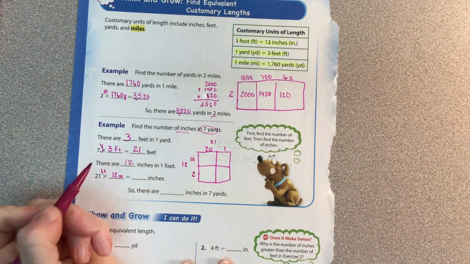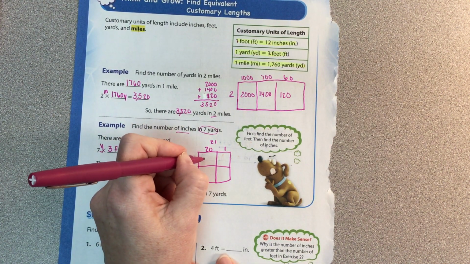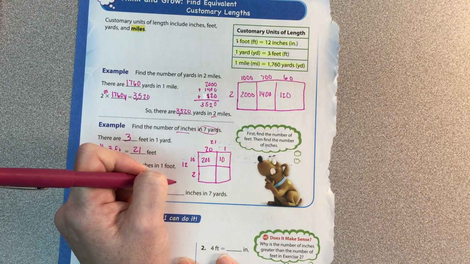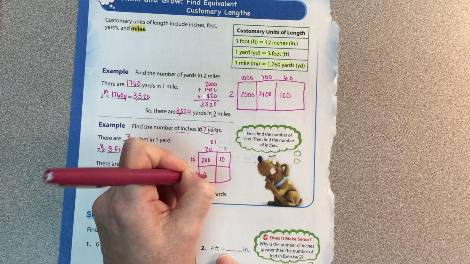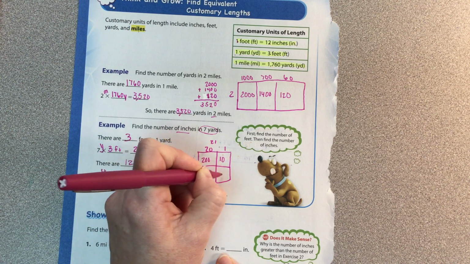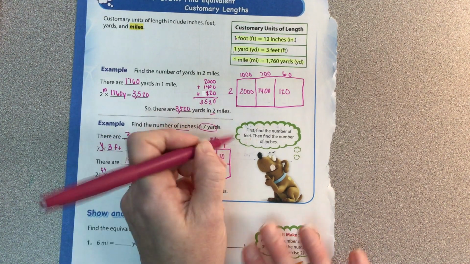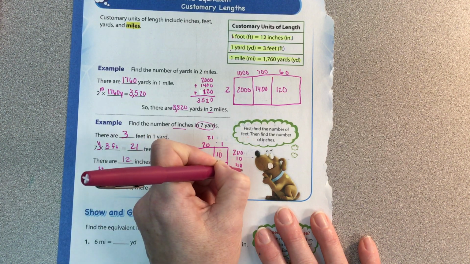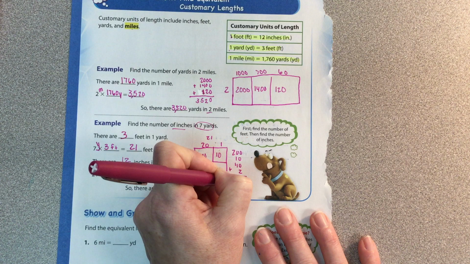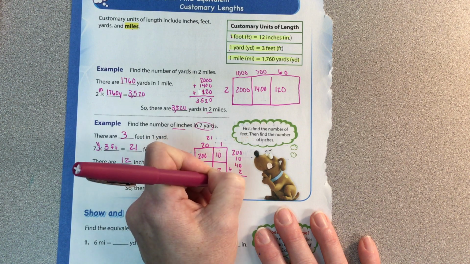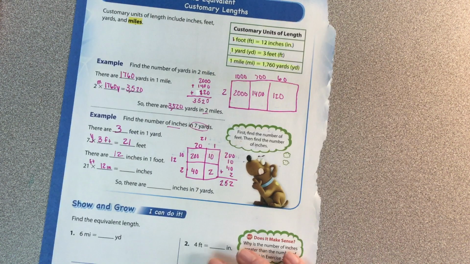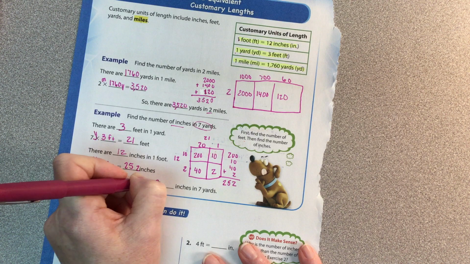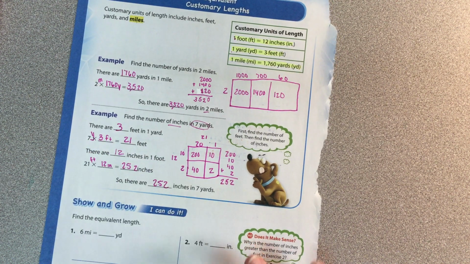Now I've got 20 times 10, which is 200. I've got 10 times 1, which is 10. 20 times 2, which is 40. And 2 times 1, which is 2. Add those up, 200 plus 10 plus 40 plus 2. I have 2 ones, 5 tens, and 2 hundreds. 252 inches in 7 yards.